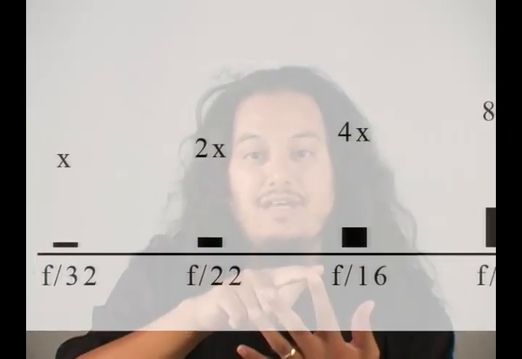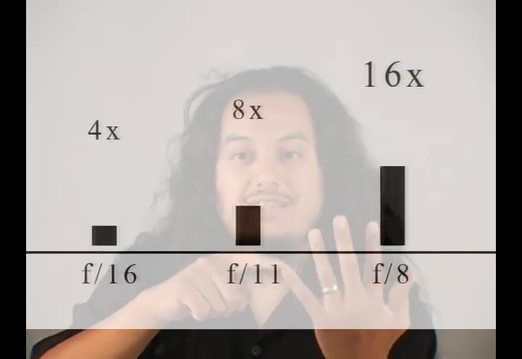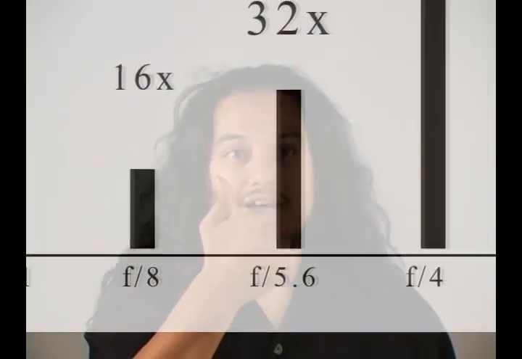It's 2 times, 4 times, 8 times, 16 times, 32 times, 64 times, 128 times, and 256 times the amount of light that you get with F32. There's 256 times more light in the F2.0 than there is in F32. That's insane to think about, that there's that much range that you're going to get.